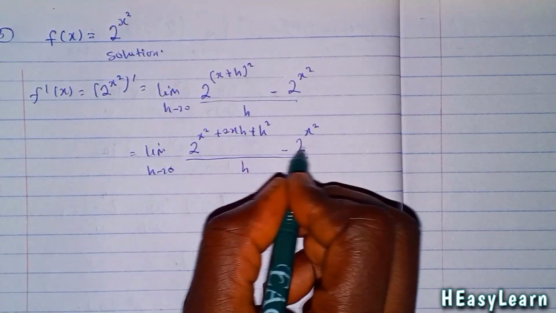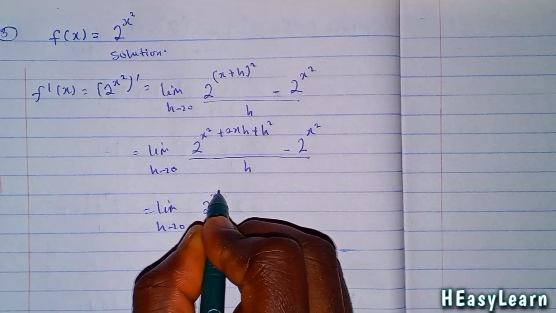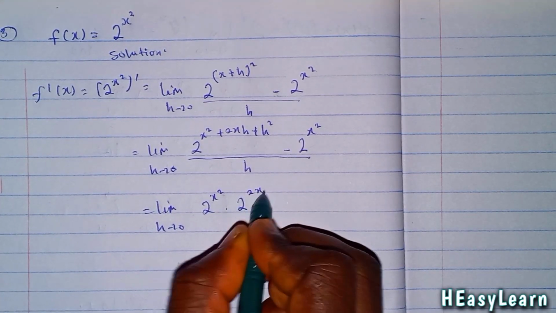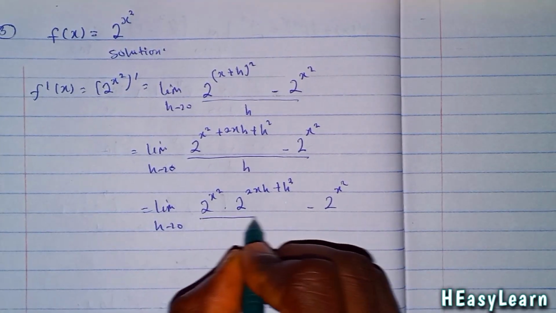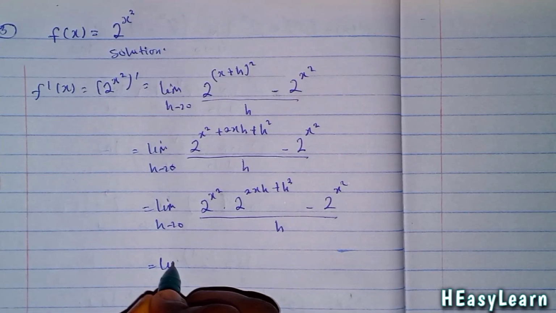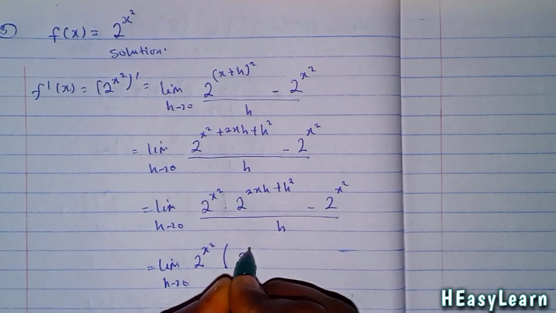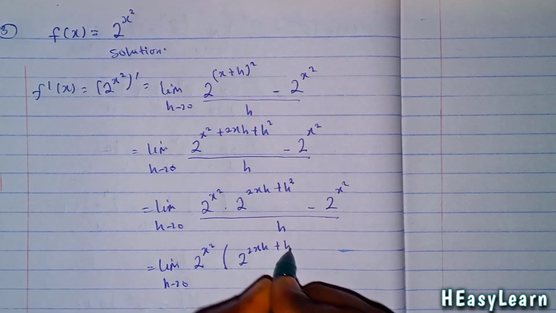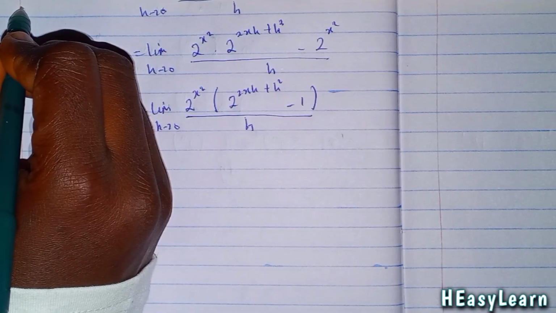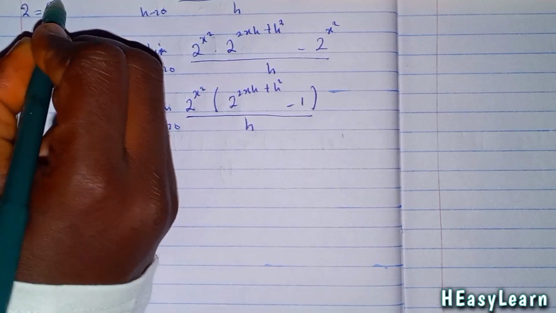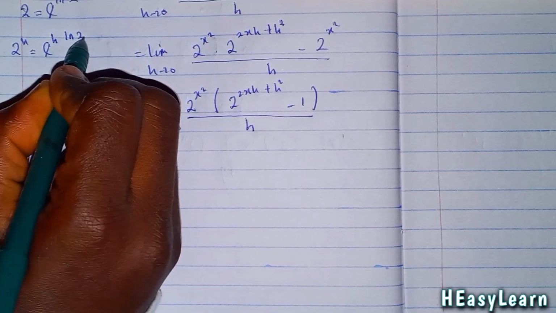We write this in terms of 2 to the power of x squared. The limit as h approaches 0 of 2 to the power of x squared multiplied by 2 to the power of (2xh plus h squared) minus 2 to the power of x squared, over h. Factor 2 to the power of x squared out: 2 to the power of (2xh plus h squared) minus 1, over h. Recall that 2 is equal to e to the power of ln 2, so 2 to the power of h is equal to e to the power of h ln 2.